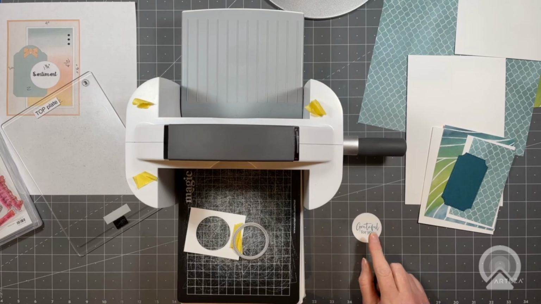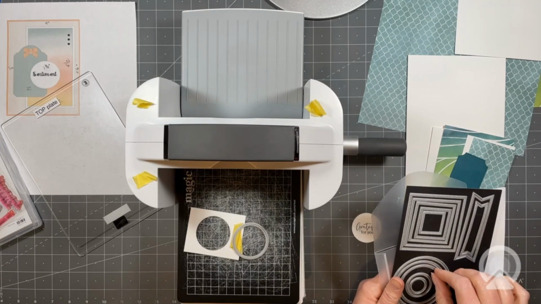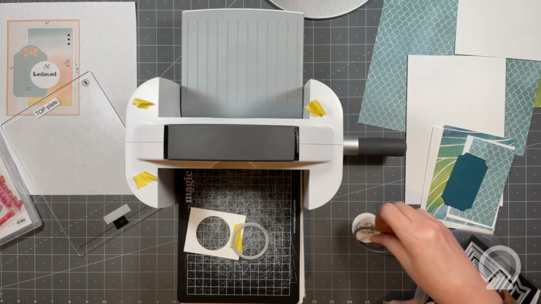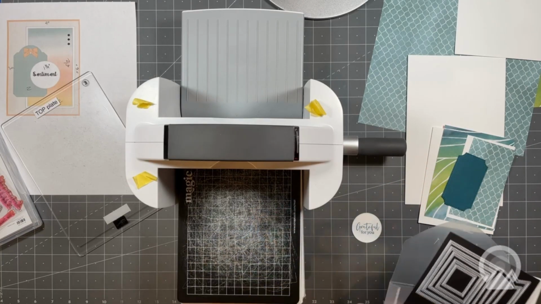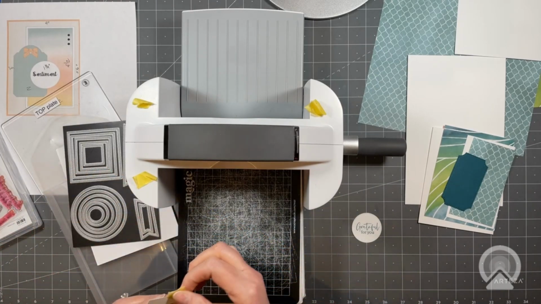I could do a 2-inch punch, or I could choose to use the next one up, although that would be pretty big. Let's try, I'll pull out the 2-inch punch and then we'll see if I like that.